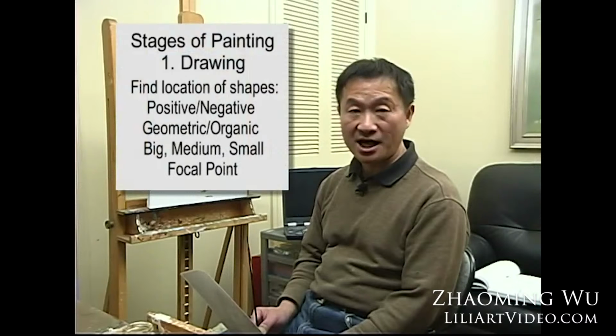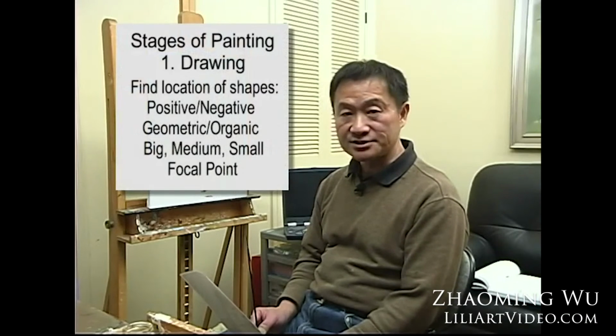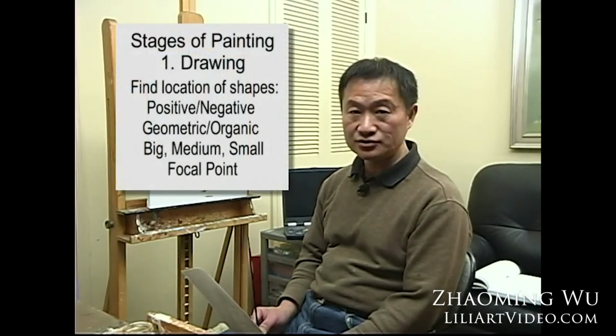I divide the painting basics into approximately 4 different stages. The initial stage is drawing. Consider the initial drawing like this: find out the location of the shape and the design, consider positive shade, negative shade, organic shade, geometric shade.